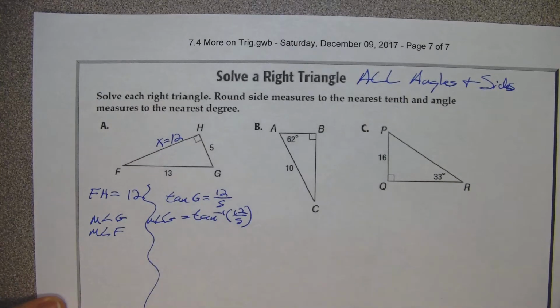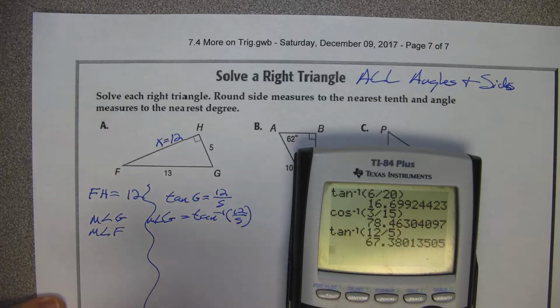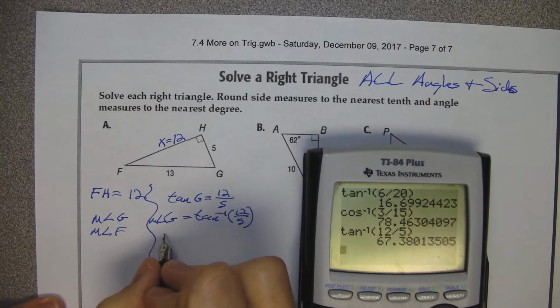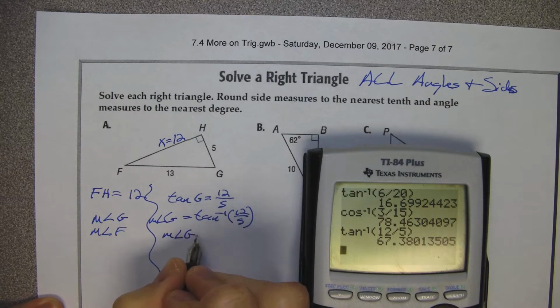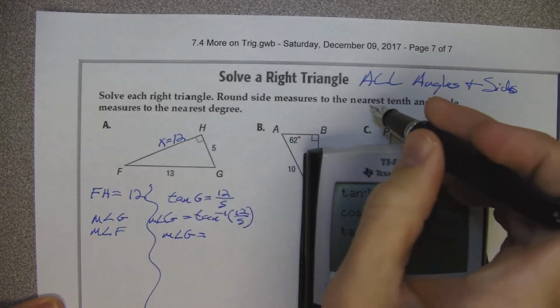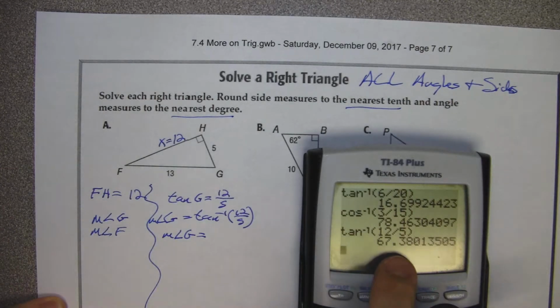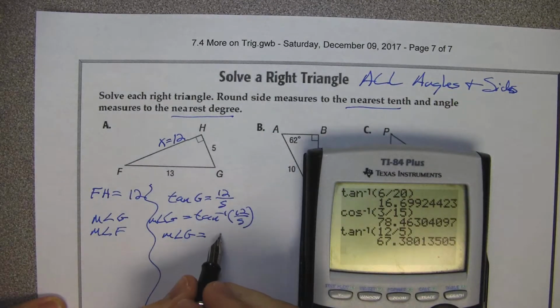All right, so if we type that into our calculator, second inverse tangent, 12 over 5, close parentheses, we find that our measure of angle G is, let's see, what are we rounding to here? Rounding side measures to the nearest tenth and angle measures to the nearest whole degree. So the nearest whole degree in this case would be 67.